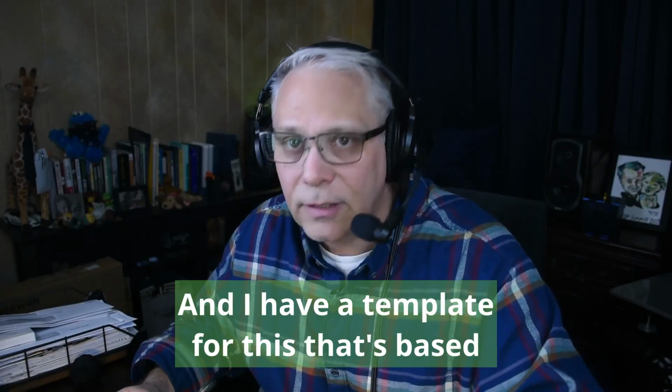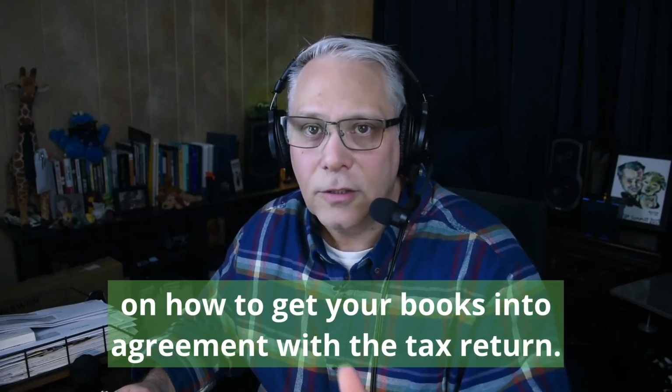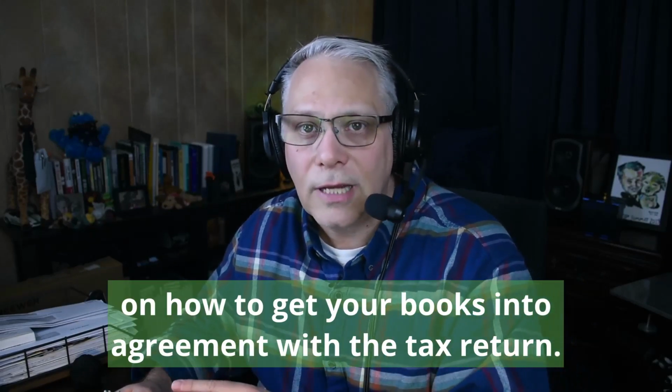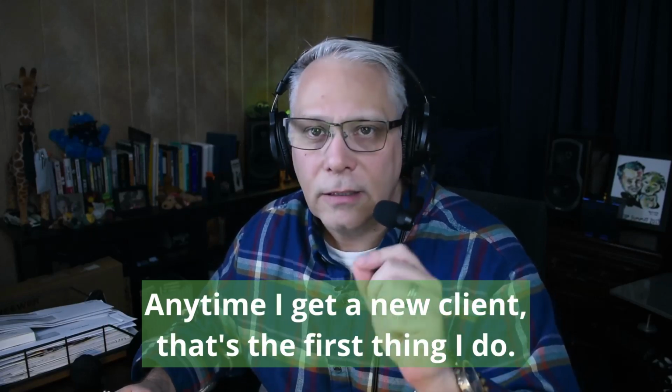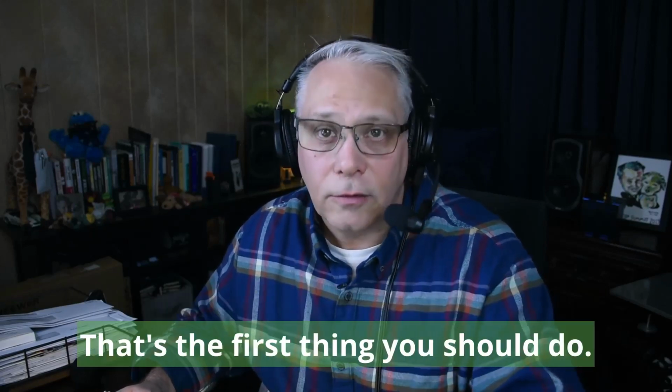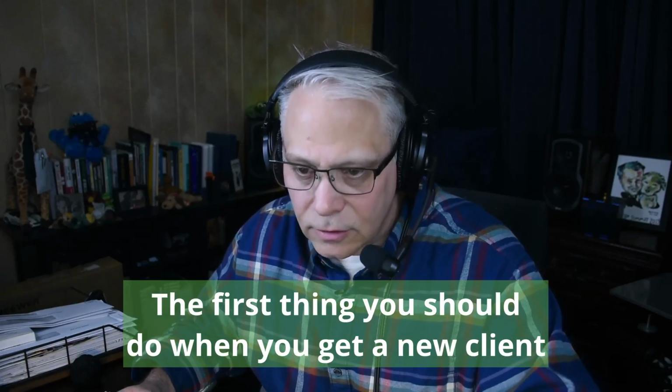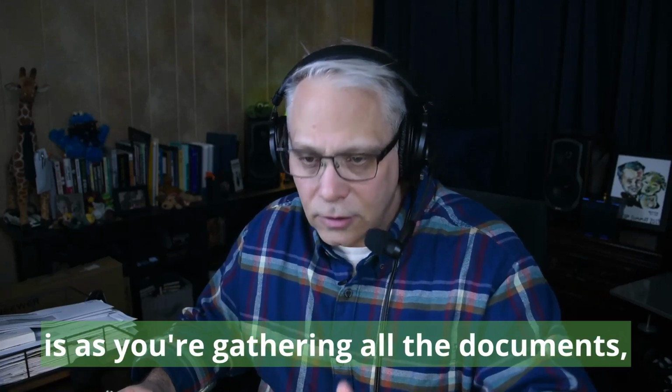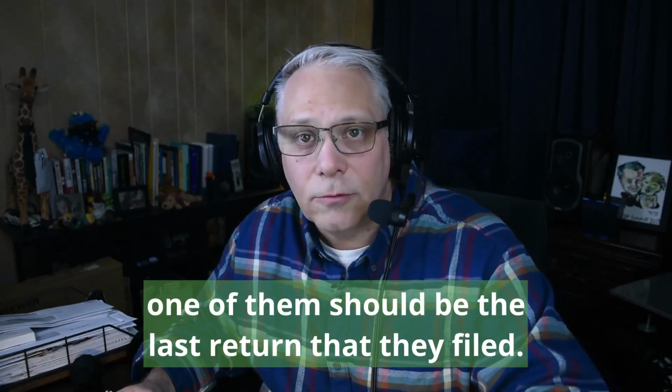And I have a template for this that's based on how to get your books into agreement with the tax return. Anytime I get a new client, that's the first thing I do. That's the first thing you should do. The first thing you should do when you get a new client is, as you're gathering all the documents, one of them should be the last return that they filed.